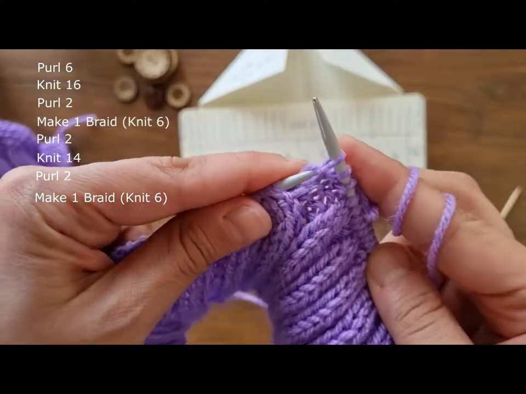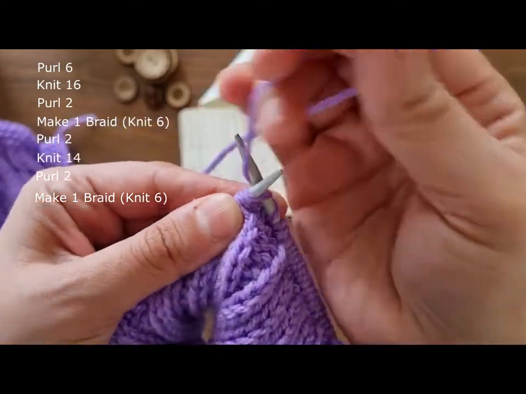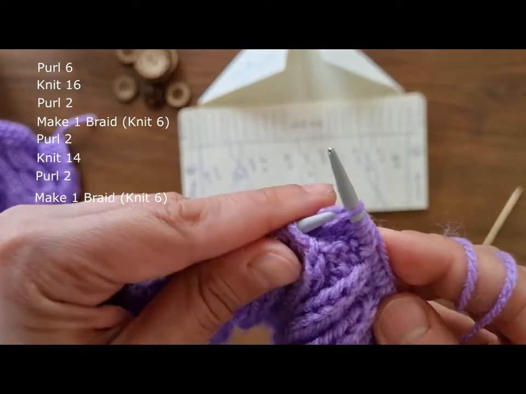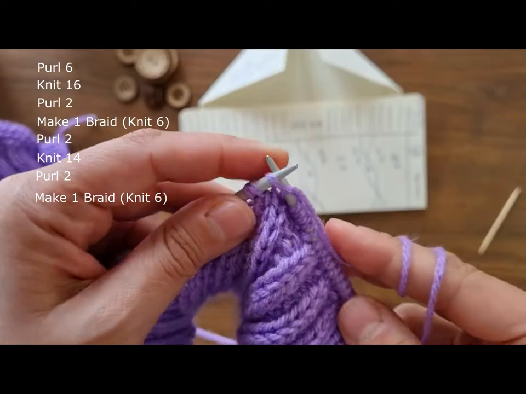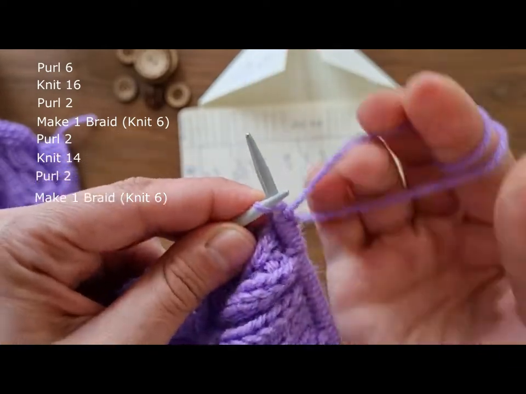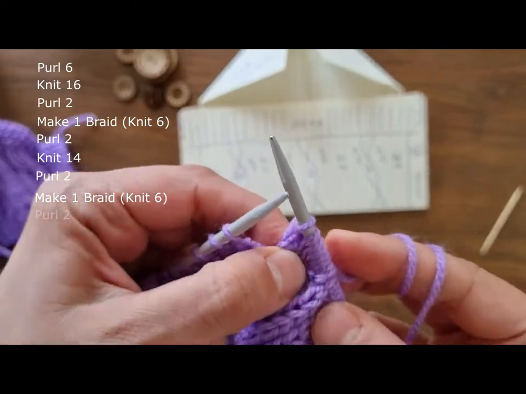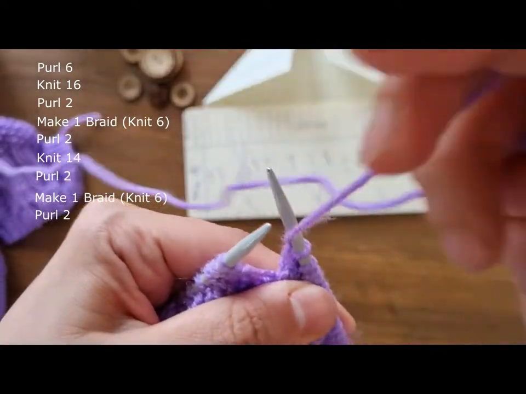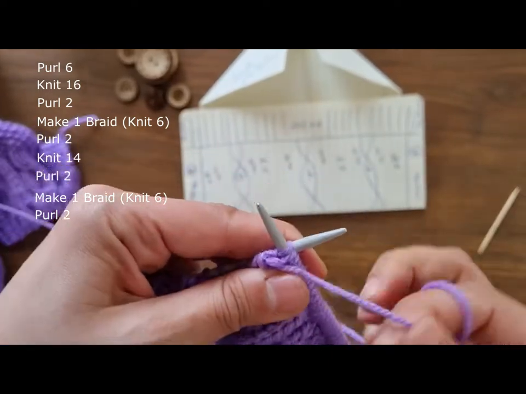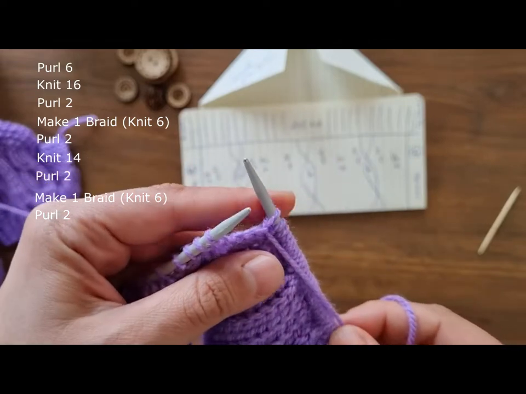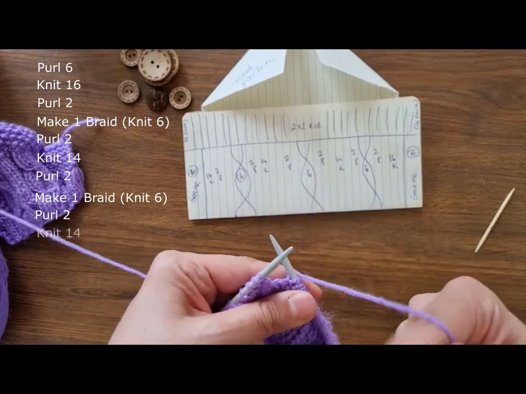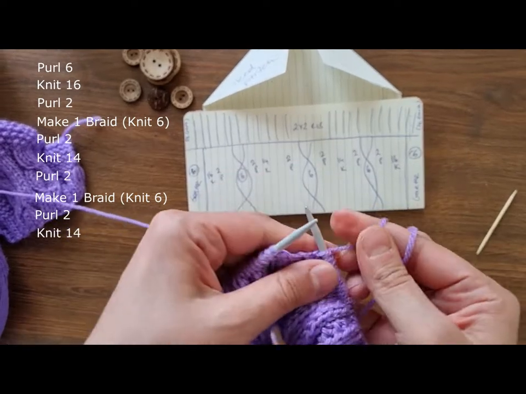Let's start. 1, 2, 3, 4, 5, and 6. Well done. Now I finished the pattern with 2 purls with the frame. 1 and 2. What next? I do 14 knit just as background. Let's do 14 knit.